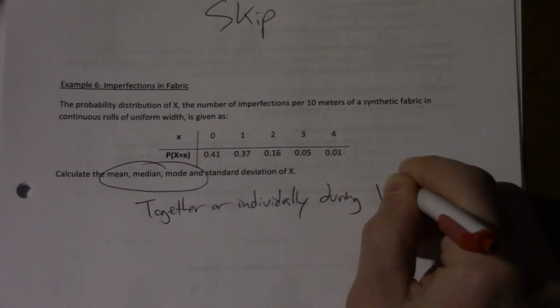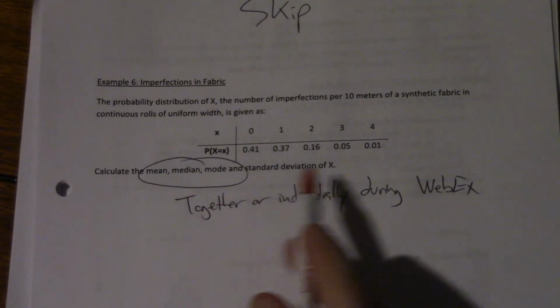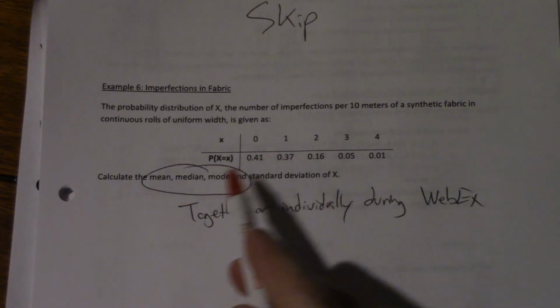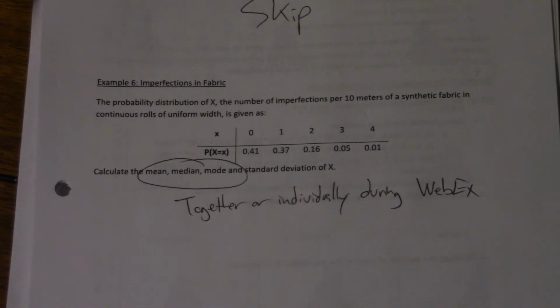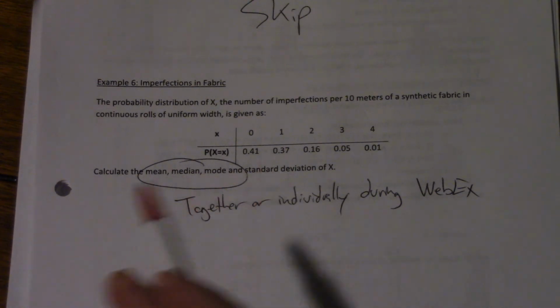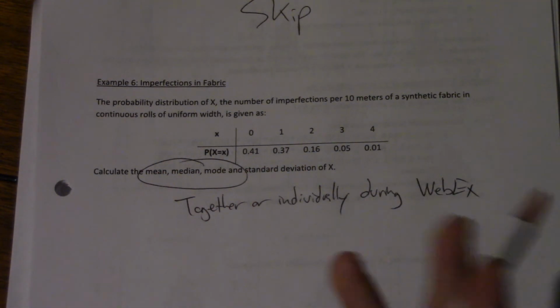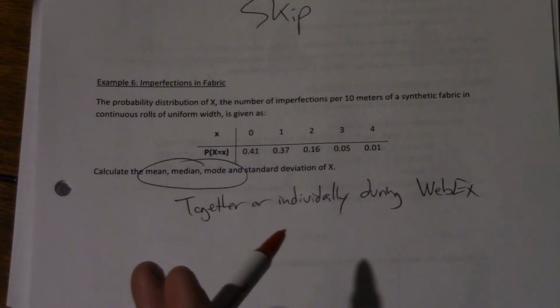Oh, and I guess I'll call it WebEx for now. So you can do this ahead of time if you want. So here's your probability distribution. I want you to find the mean, the median, and the mode. So we'll work through this one tomorrow together, just to try to figure it out. Find a way for you to provide solutions to my questions. Find a way for me to present solutions. I don't know. We'll figure out how to do that.